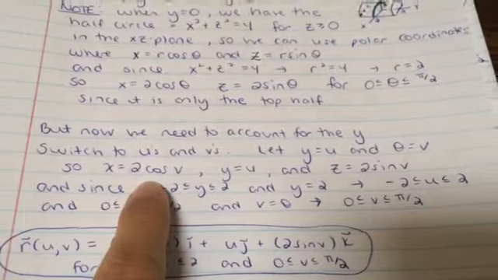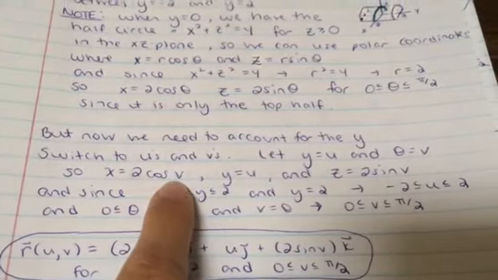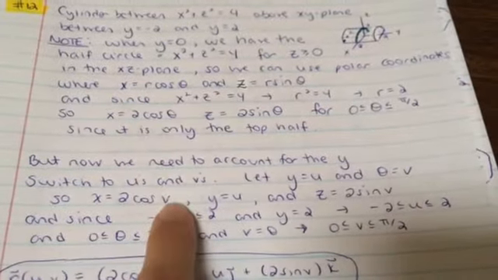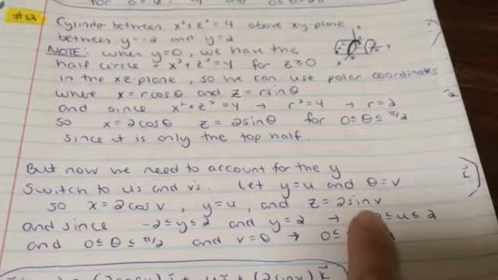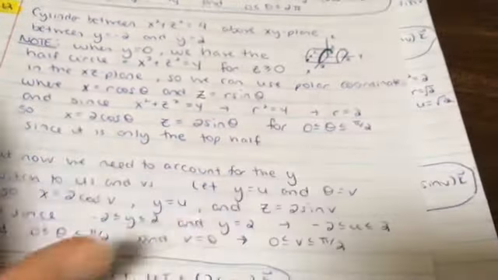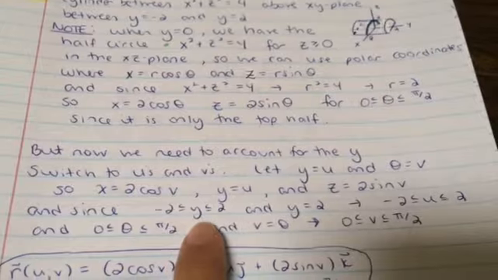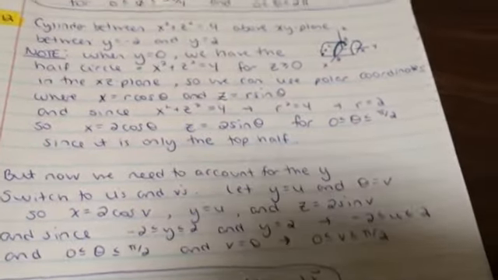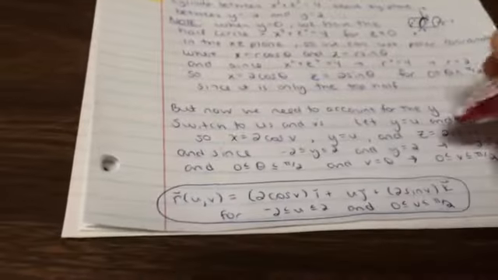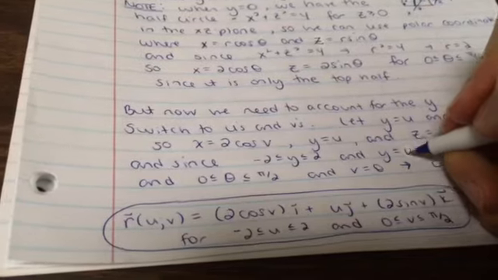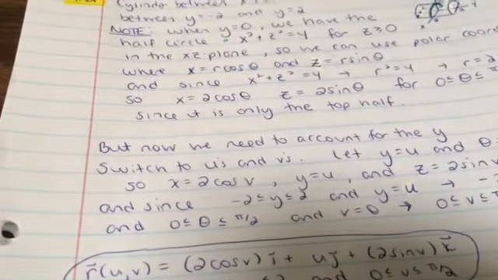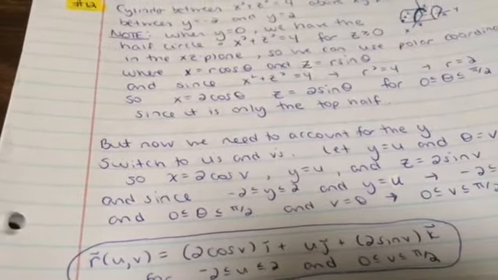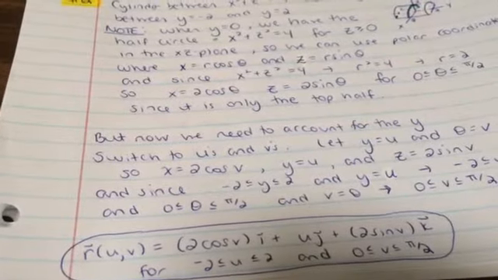So here's your x, where I've just gone up here and replaced the theta with the v. Here's my y. Here's my z. Again, just replacing theta with a v. And then because y was between -2 and 2, what in the world? That's supposed to be a u. Hold on, I'm going to fix that because I'll forget about that. Let me write myself a note: fix theta on number 12. Okay, anyway, I'm going to fix that here.